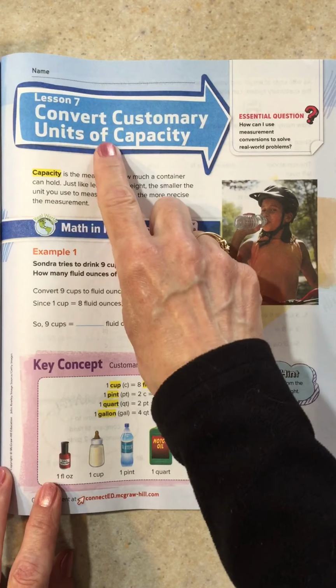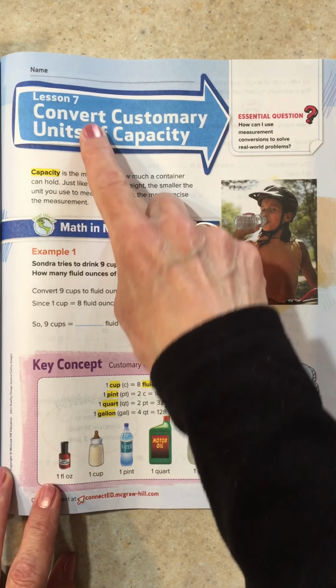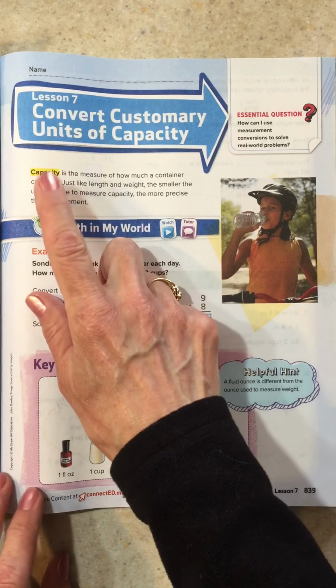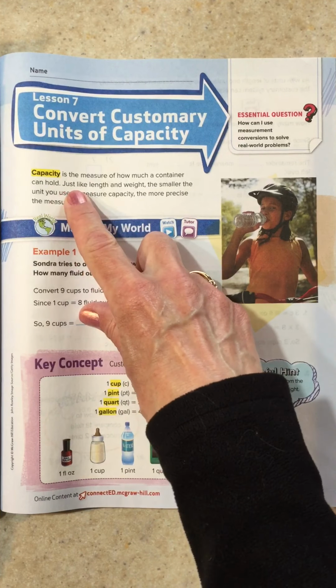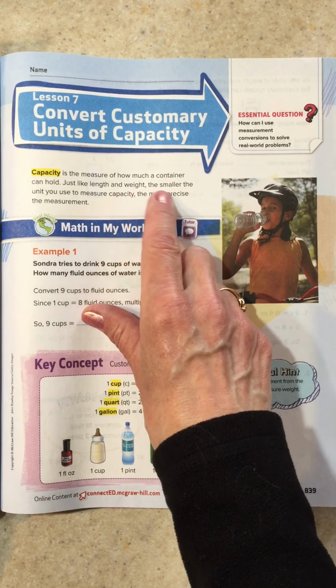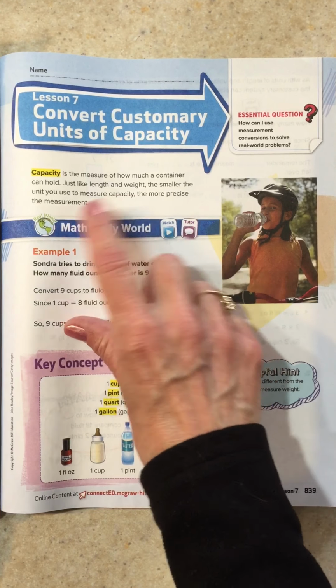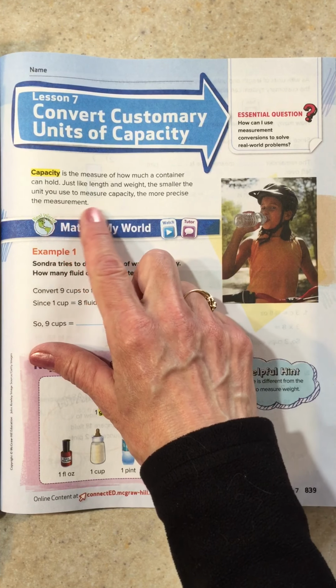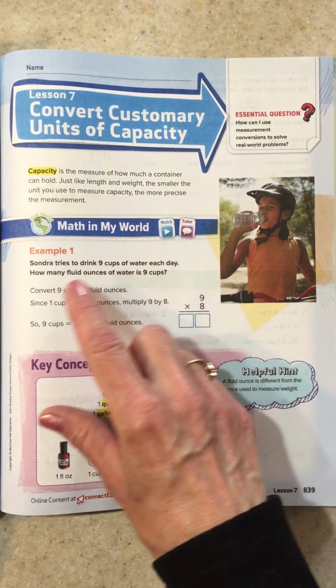Convert customary units of capacity. So converting measurements of capacity. Capacity is the measure of how much a container can hold. Just like length and weight, the smaller the unit you use to measure capacity, the more precise the measurement. So if you're trying to be exact, use smaller measurements. Here we go.